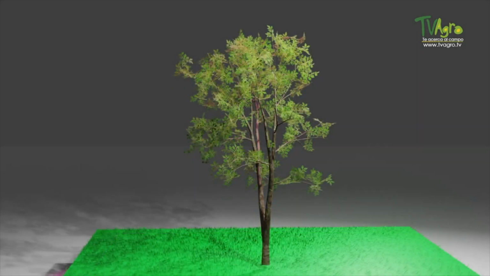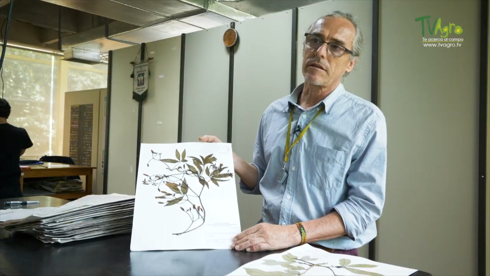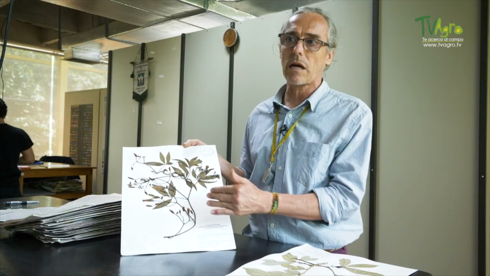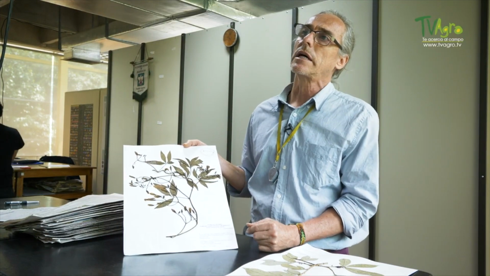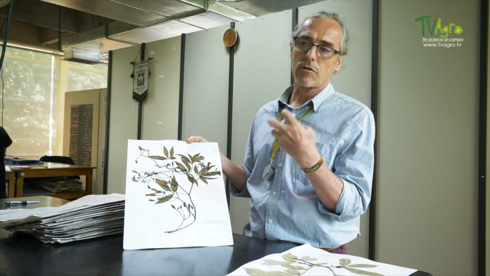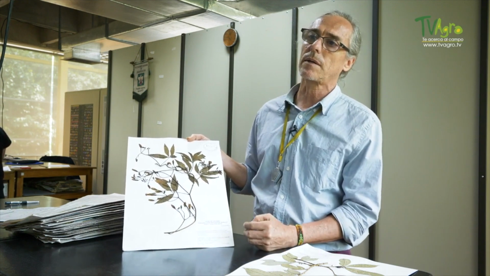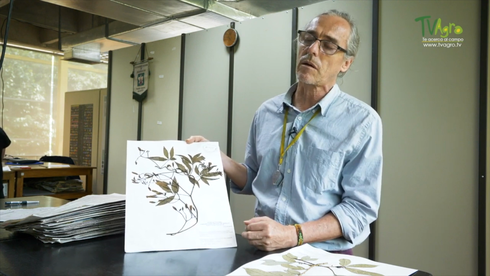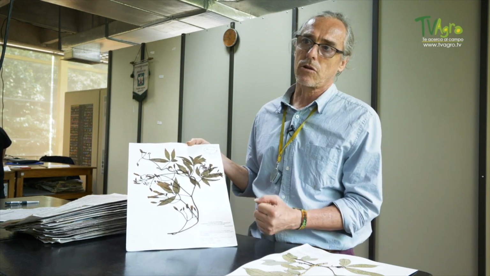The geographical distribution can also be studied from this information. Pollinators that help fertilize the flowers, so that they produce fruits, seeds and seed. Dispersers.